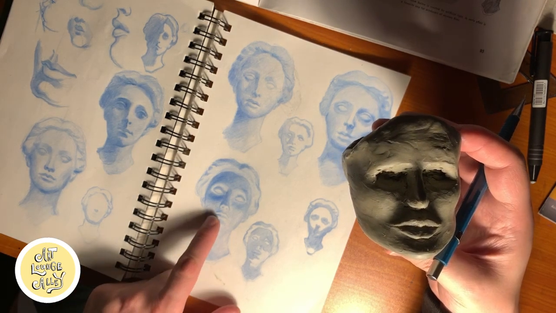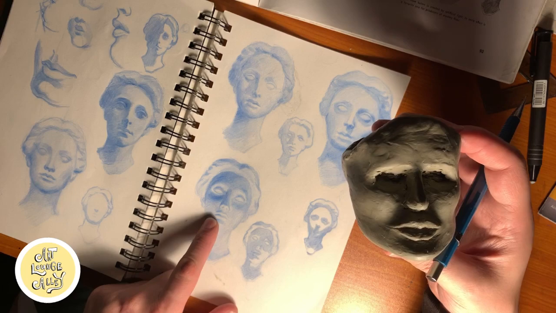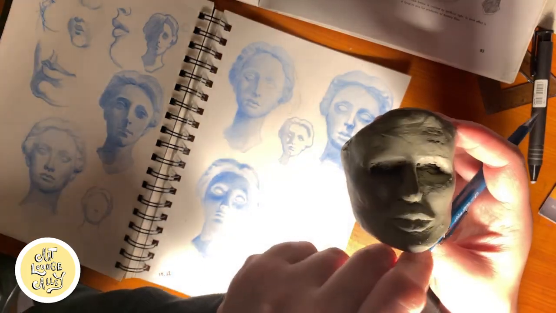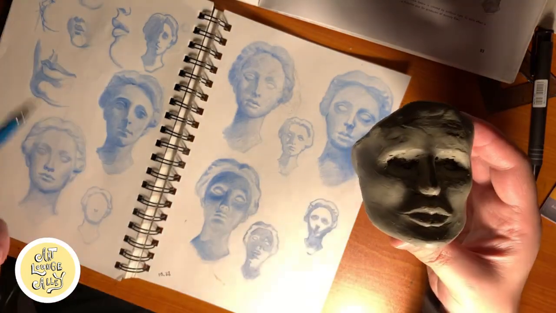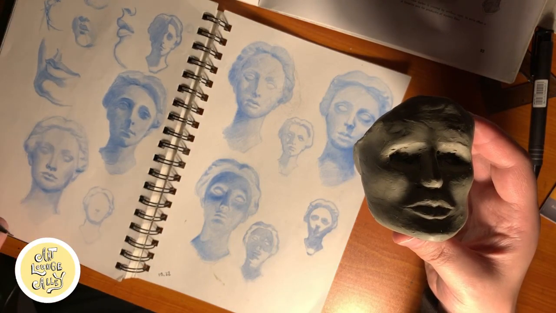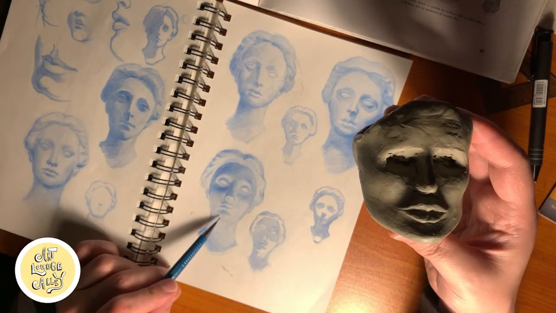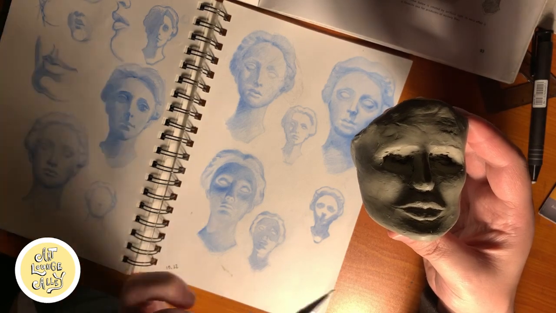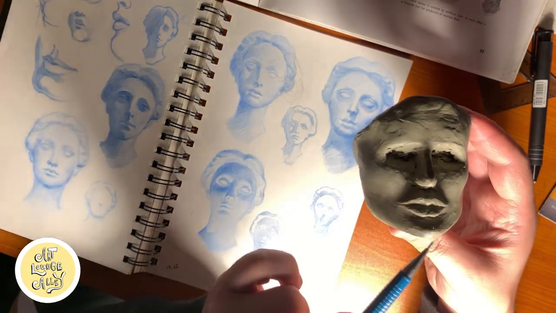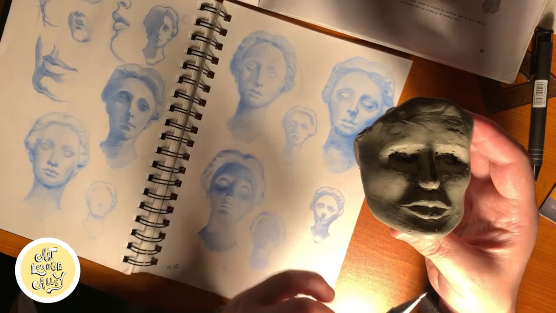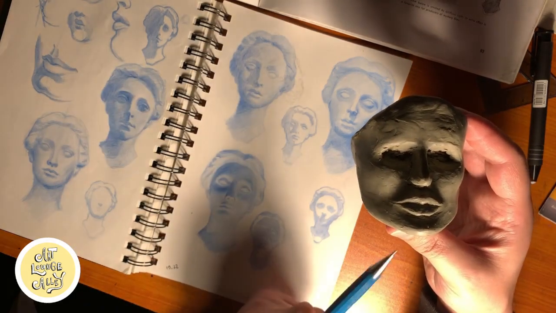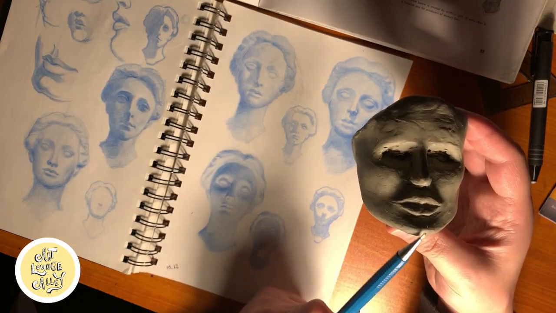Slightly different features, but you guys can still grasp the general idea of how the light source hits the face. As you can see here, the bottom chin gets a lot of light. His chin is a lot more prominent than hers, and that's something I think is also a difference in sex.